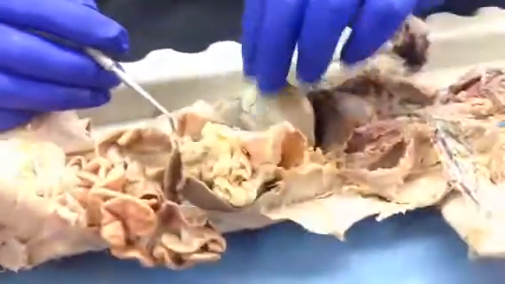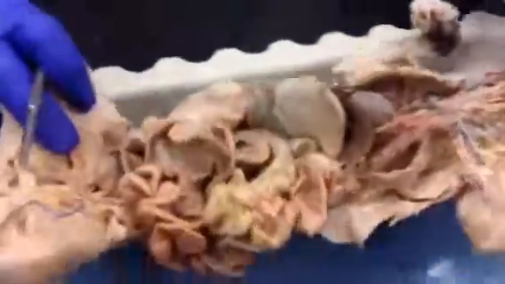And I think that's it as far as the cat goes. So you have a lot of models to work with.